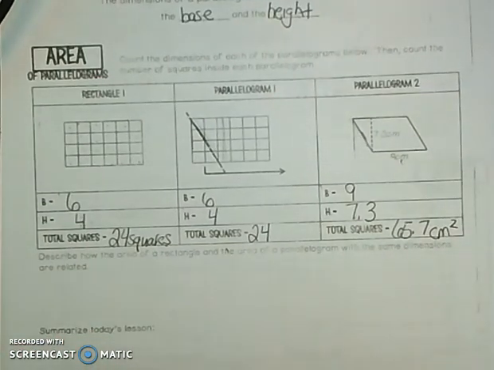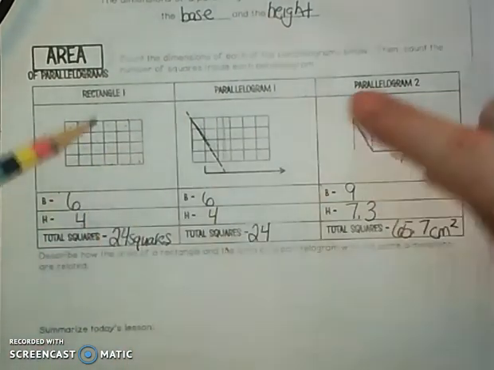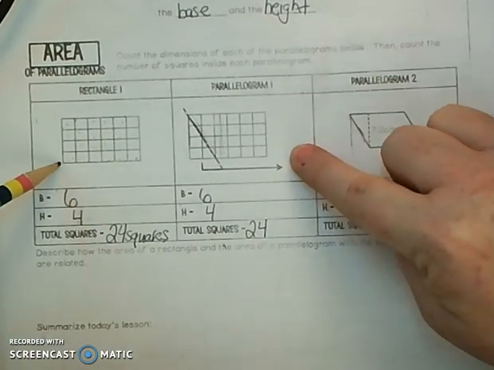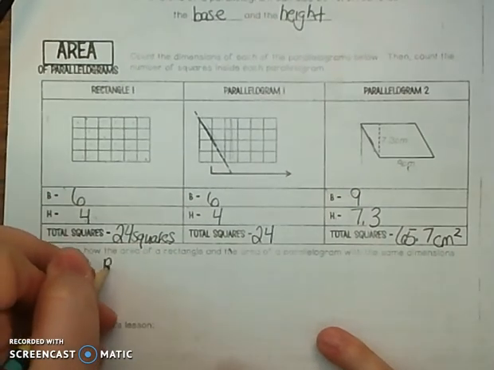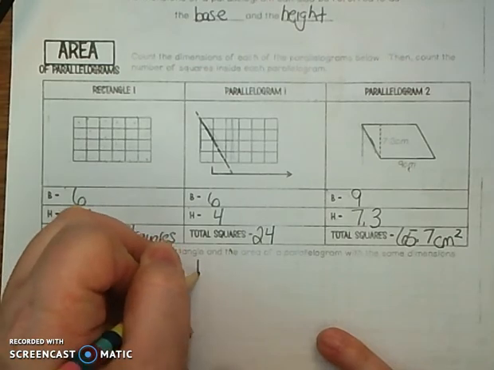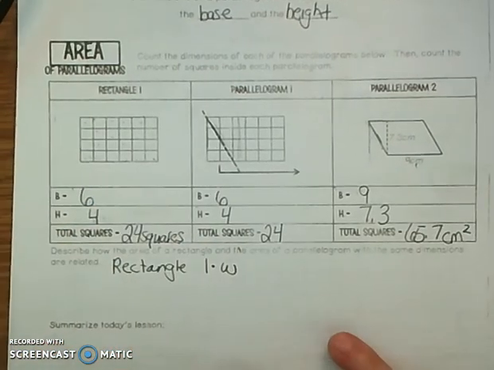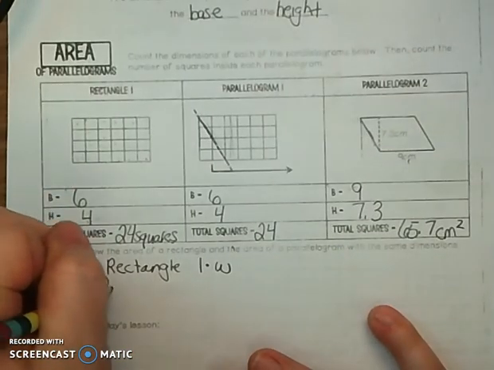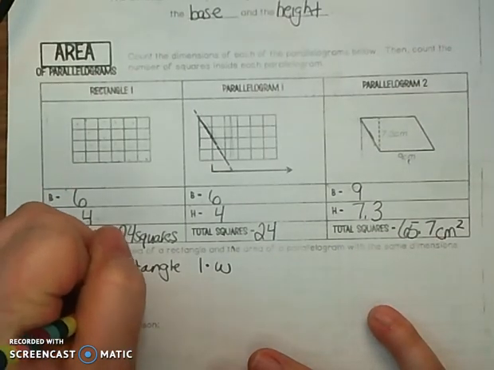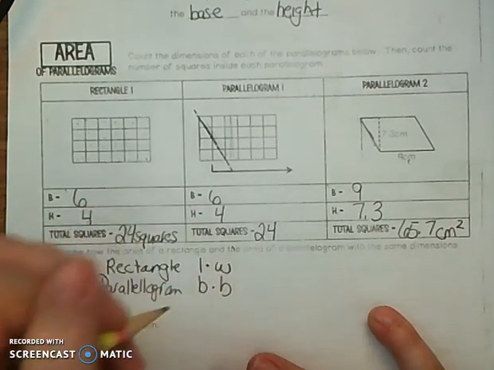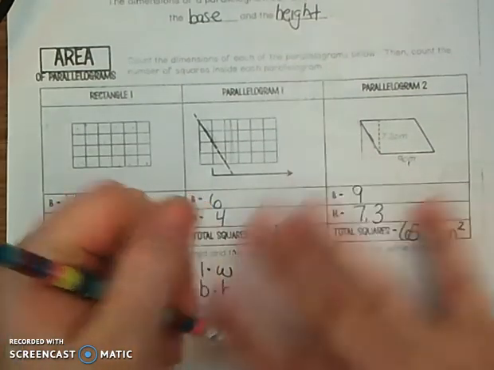It says describe how the area of a rectangle and the area of a parallelogram with the same dimensions are related. So the area of a rectangle is length times width, right? That's what we did up here, length times width. The area of a parallelogram is base times height. That's supposed to be an H.